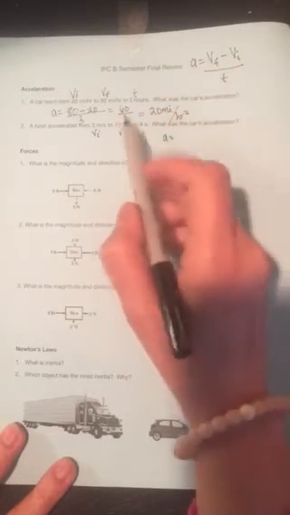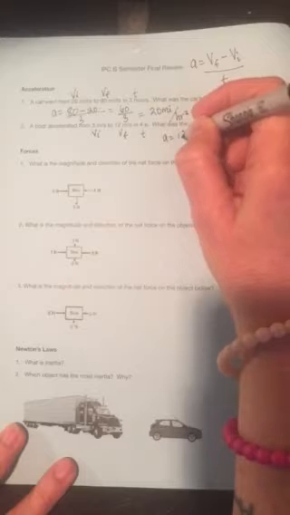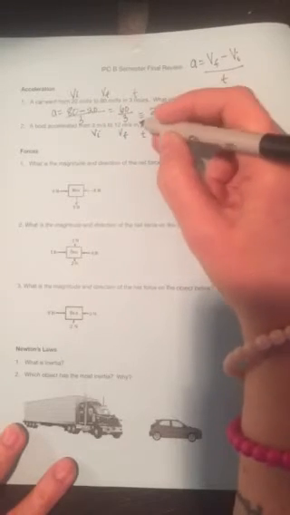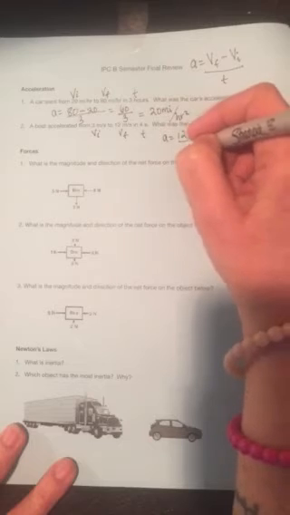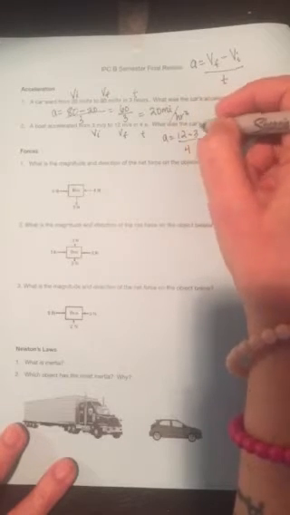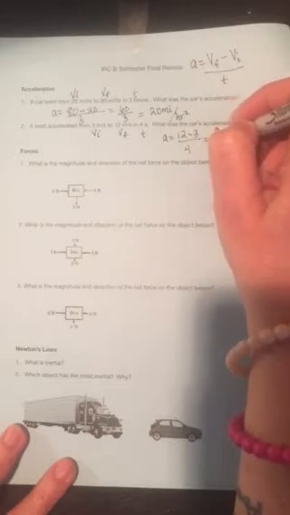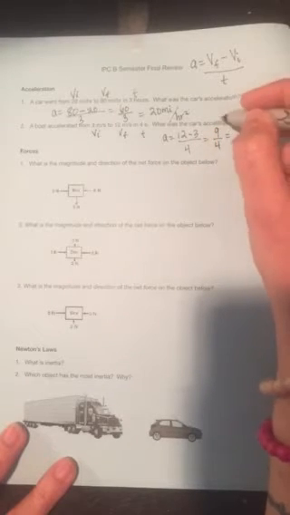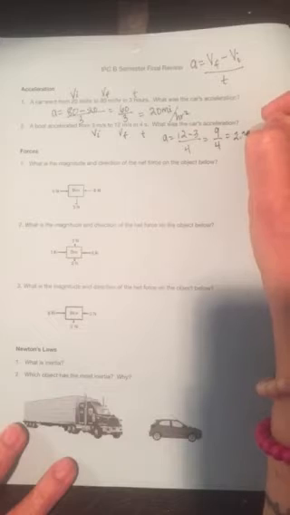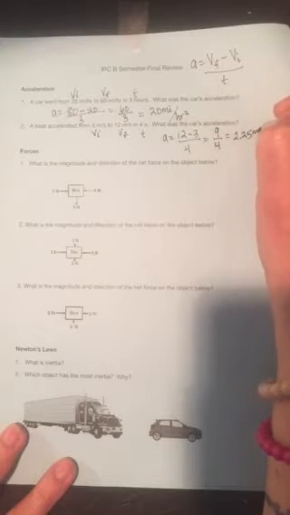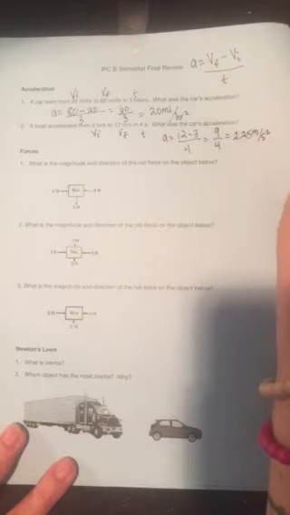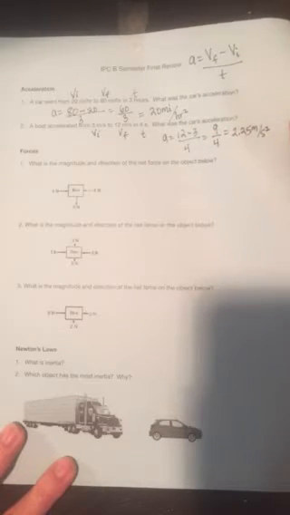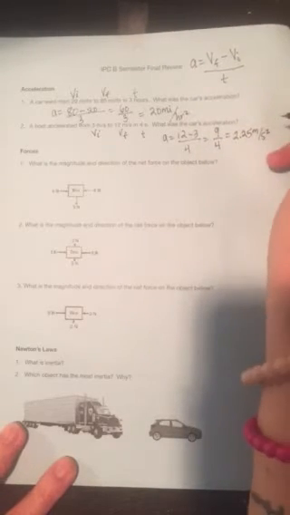Acceleration equals VF, which is 12, minus VI, which is 3, divided by T, which is 4. We end up with 12 minus 3, which is 9, divided by 4. If we simplify that, we end up with 2.25 meters per second squared. Hope y'all can see that. 2.25 meters per second squared. All right.